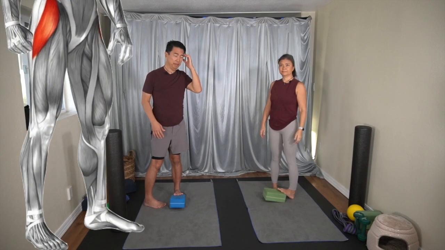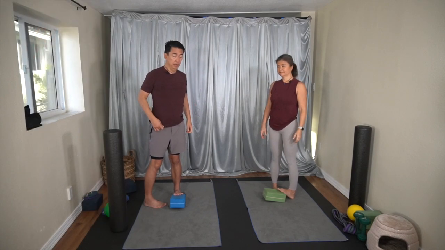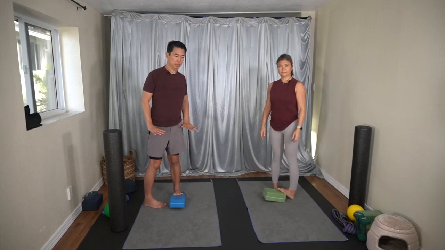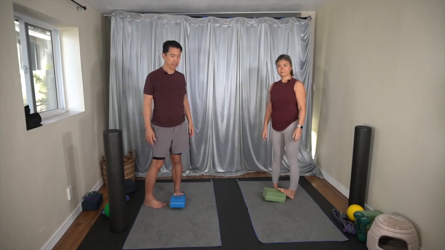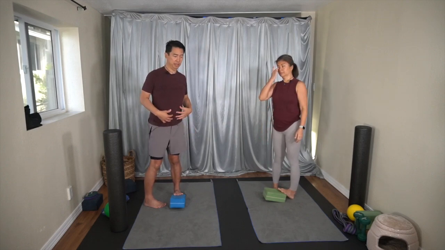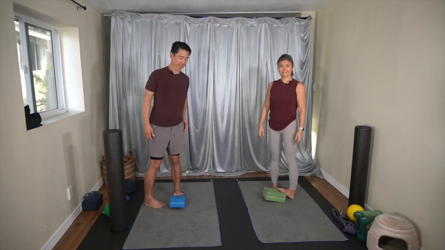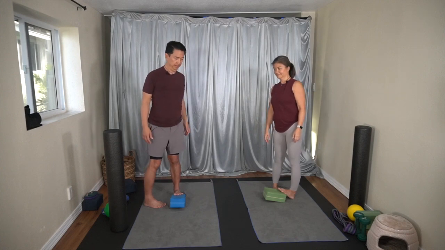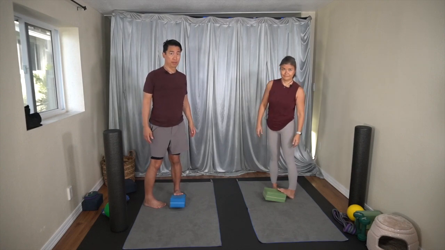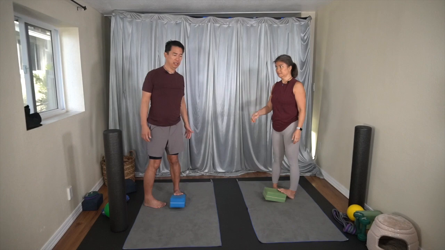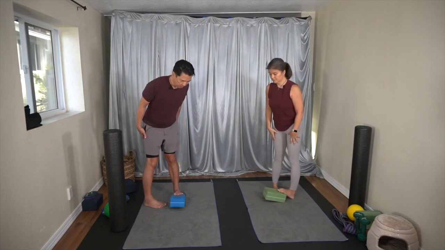Abs are nice and tight. Tensor fasciae latae does hip flexion and external rotation. That's why we're causing internal rotation to get that muscle to stretch open. Abs are nice and tight. And you can see how some of the mechanics of your lower leg can affect the motion of your hips. Okay, let's go into our forward fold.